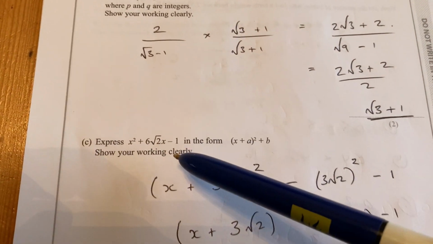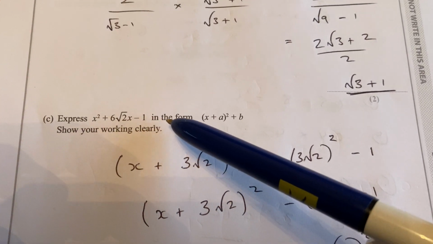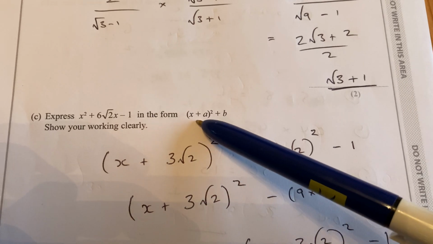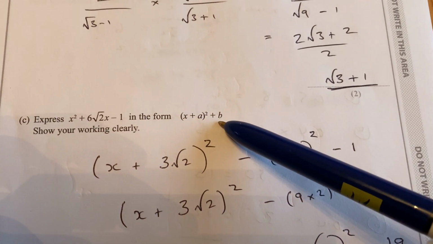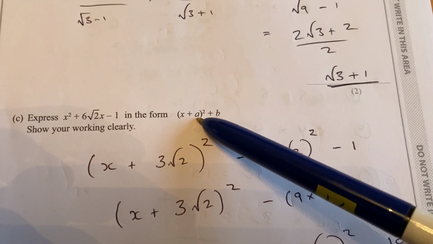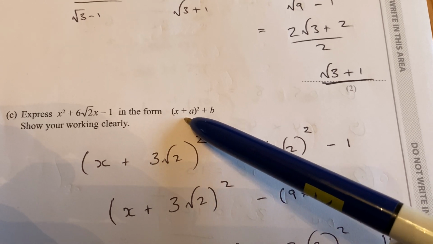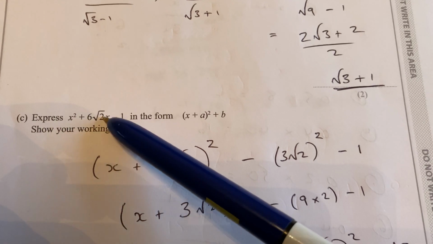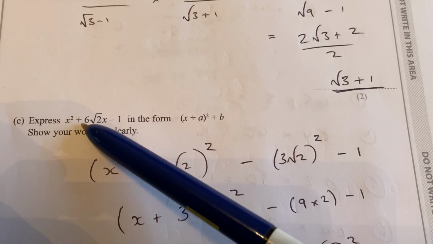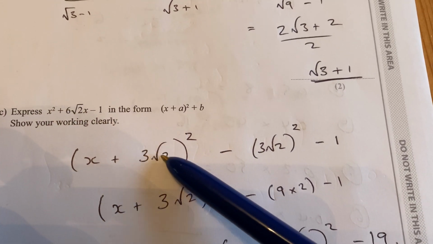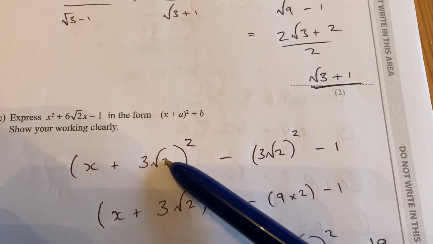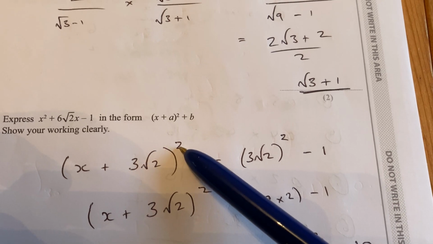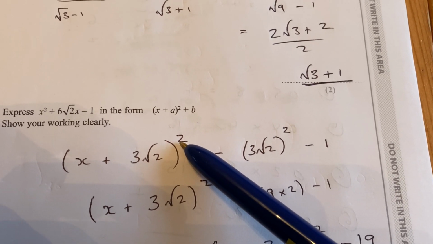Okay. Final one, express that in the form, this one here, look, that's called completing the square. x plus something squared plus a number. Now, when you complete the square with an x squared at the front, you need to half whatever this number is in front of the x. So in this case, in front of the x, I've got 6 root 2. So in the bracket with the x is going to go plus 3 root 2. Half it and it goes in there, squared. That's how you start to complete the square.